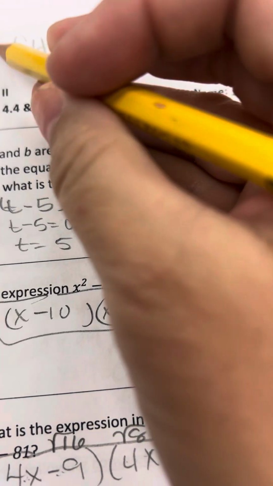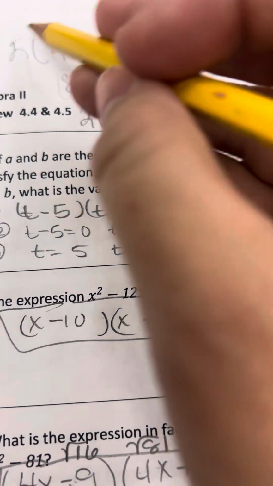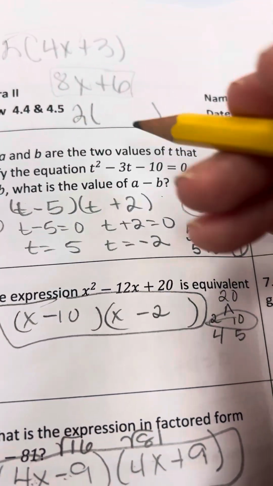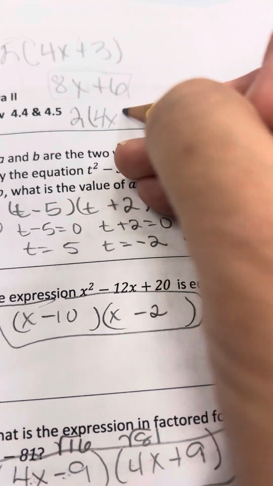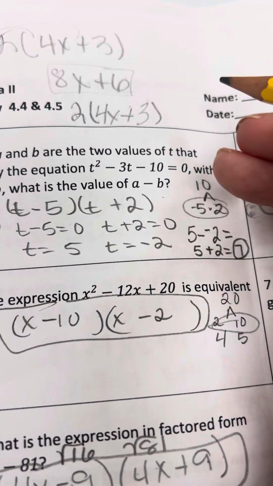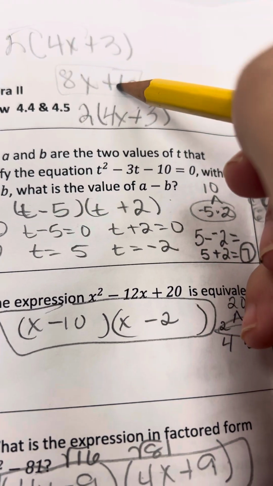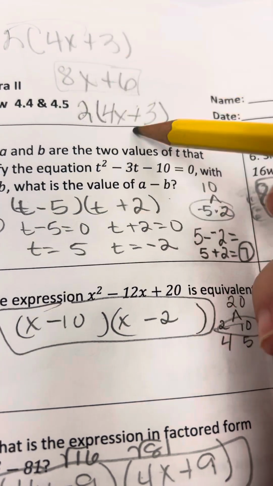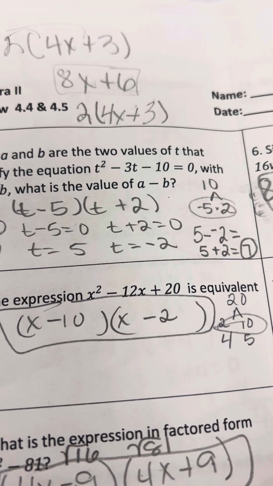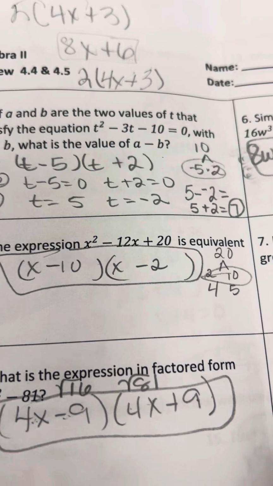So I'm going to put 2 on the outside. And now instead of multiplying, I am doing the opposite. I'm undoing it. The opposite of multiplication is division, right? So I'm dividing. 8x divided by 2 is 4x plus, keep my sign, 6 divided by 2 is 3, right? So I just showed you how to distribute and then how to factor. It's basically just undoing each other, all right? And that's what you're basically doing to the best of your knowledge throughout this entire test, right?